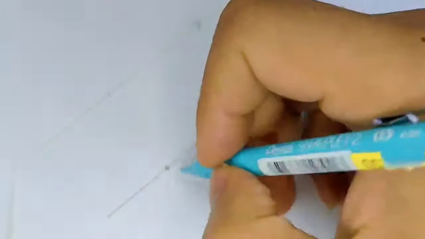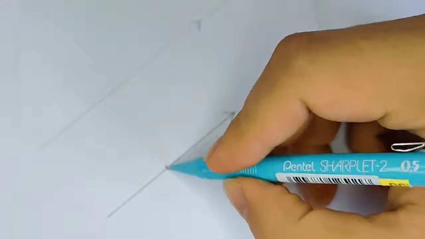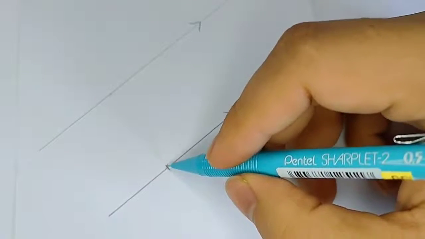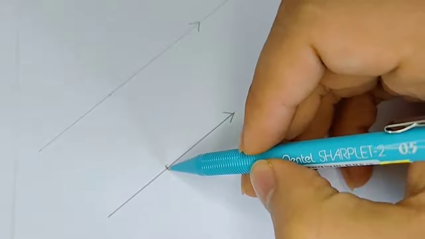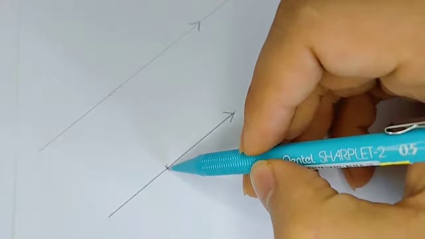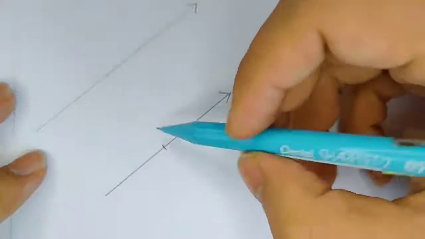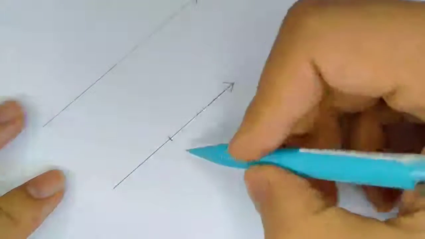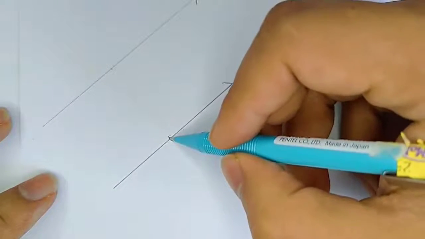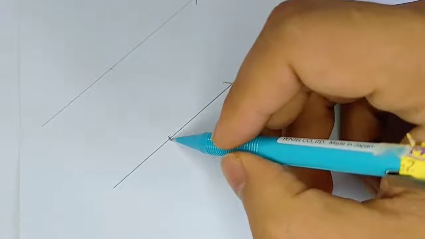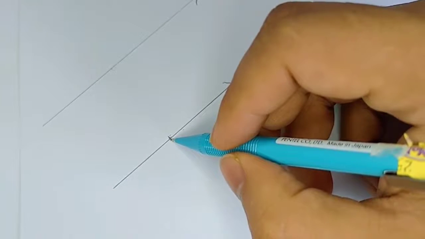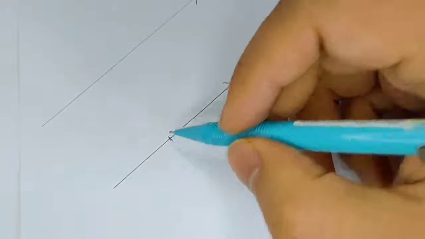So the idea is we need to find the center which is perpendicular to this by constructing a line perpendicular to this center. You know the process already.